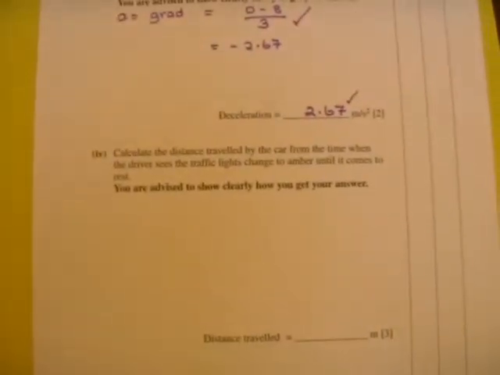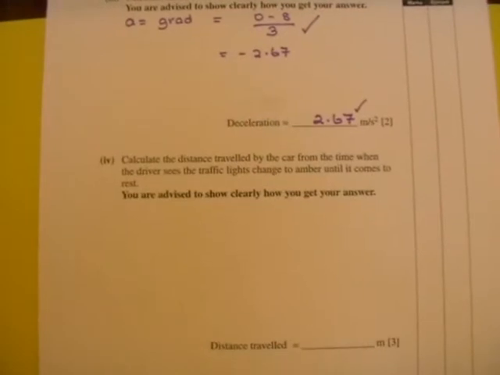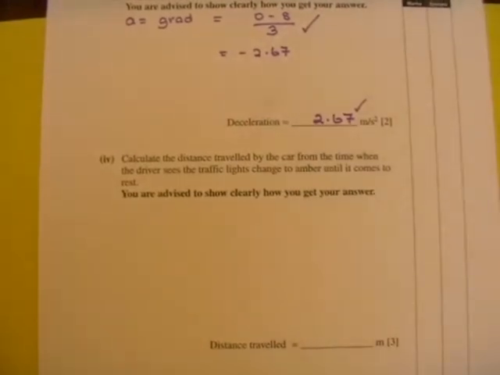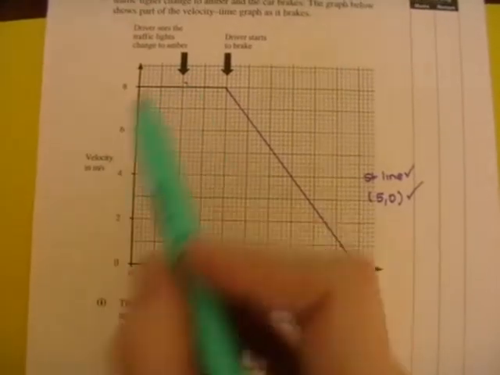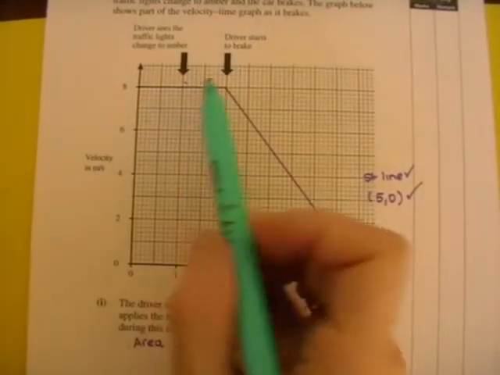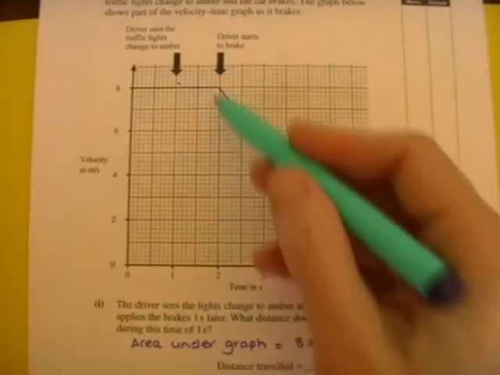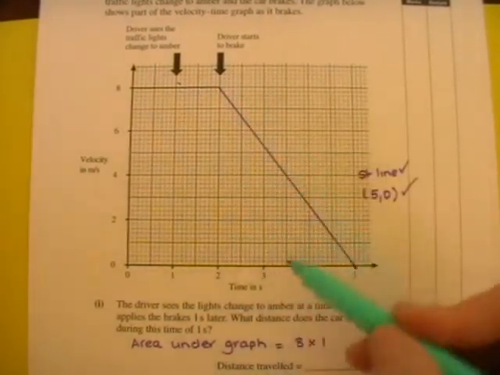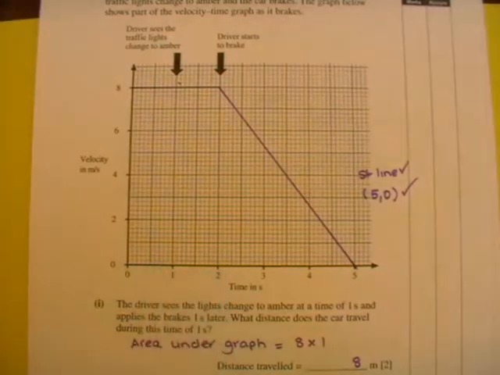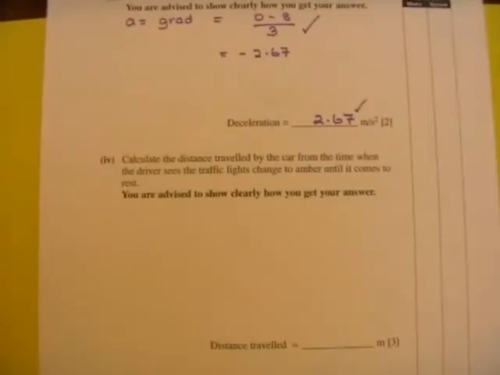Calculate the distance travelled by the car from the time the driver sees the traffic lights change to amber until it comes to rest. You're advised to show clearly how you get your answer. The driver sees the traffic lights change to amber here. What you really have here is this rectangle and a triangle. The rectangle has a width of just 1 there.